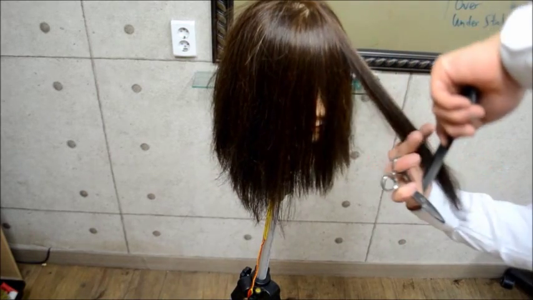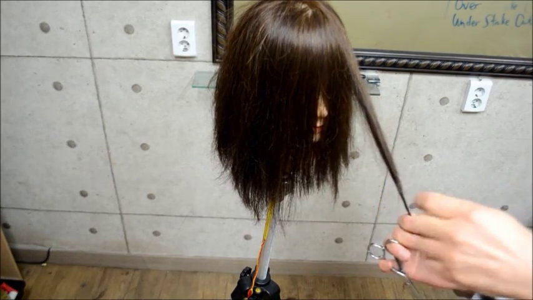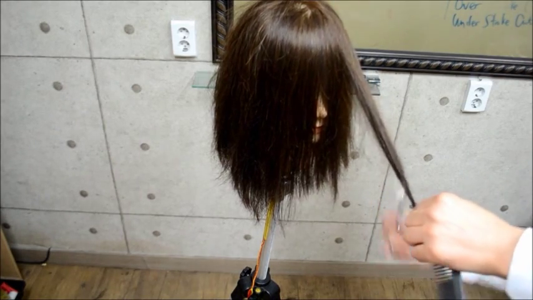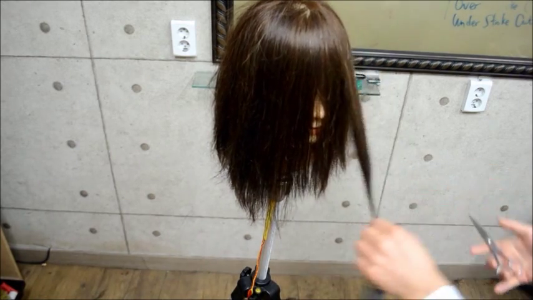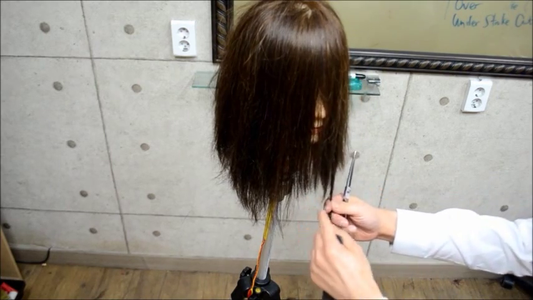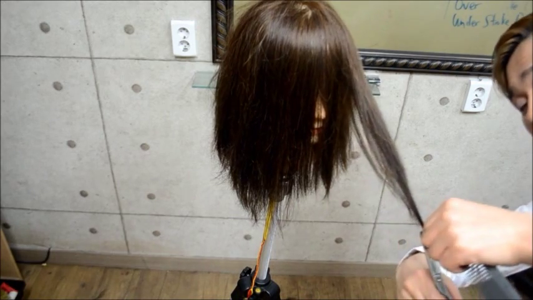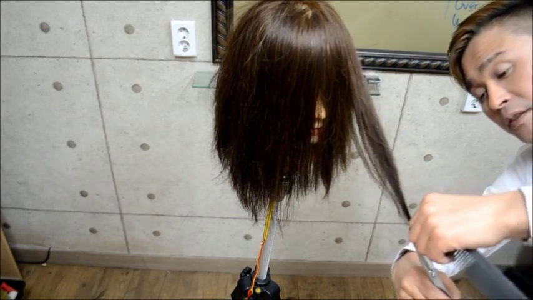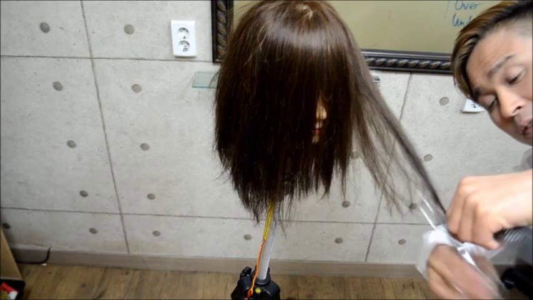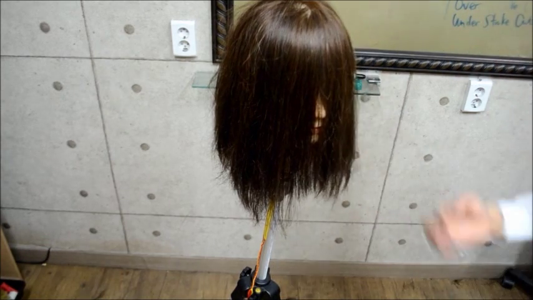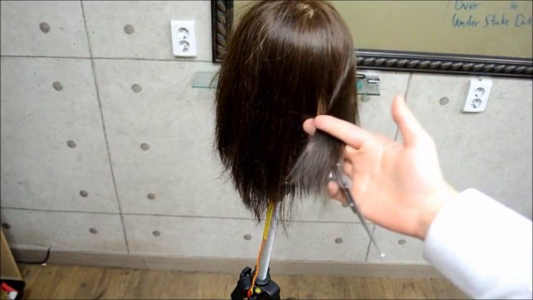So again, this guideline, 1 inch lower. Good hair texture.